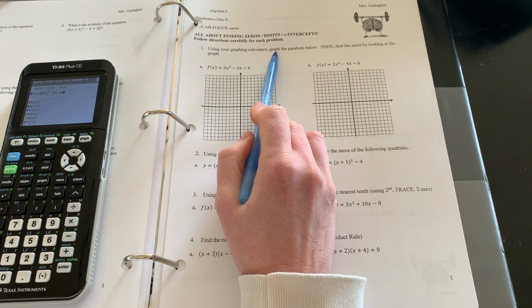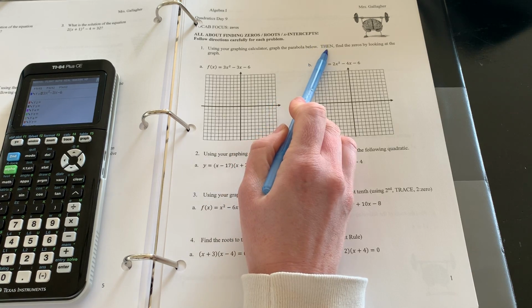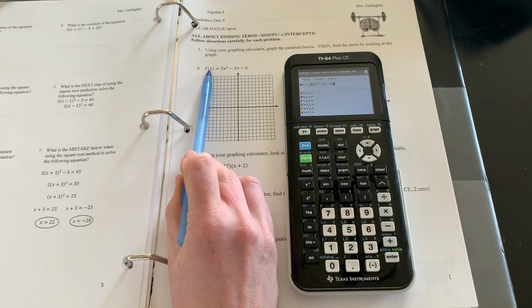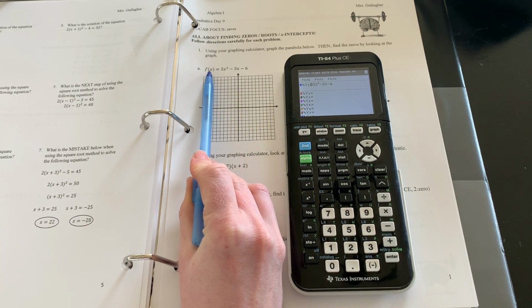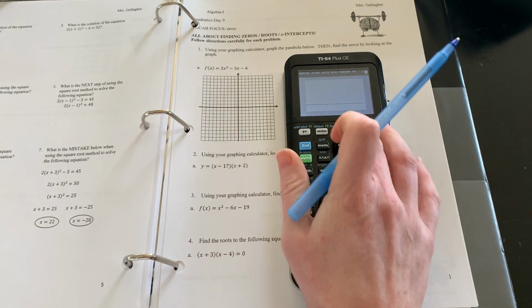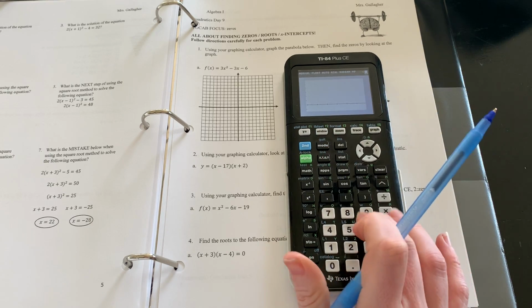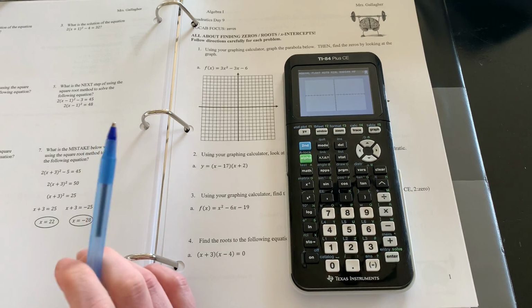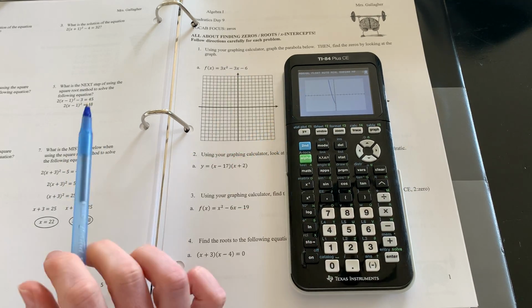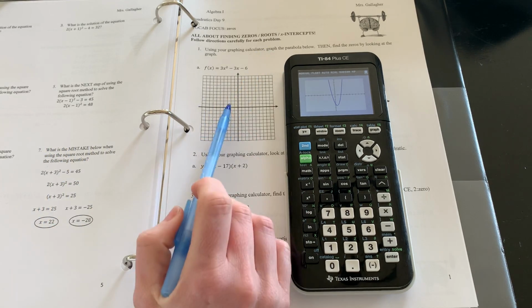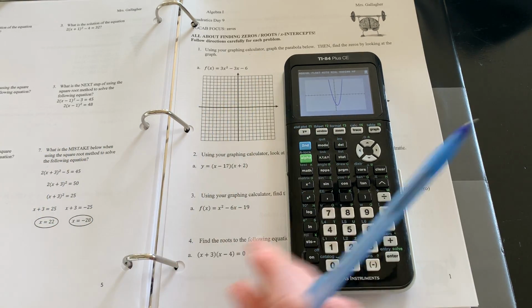It says, using your graphing calculator, graph the parabola below, then find the zeros by looking at the graph. So the first graph I have is, now this says f of x. This just means it's the name of the function, but it's another way of saying y equals. So we're going to graph it. My window is different than what yours probably is right now, so it's not a bad idea to press second plus 7 on your calculator, but I have gone back to my standard window. There's my parabola. So I am asking you to graph it, and since I gave you a grid, that means I actually want you to graph it.